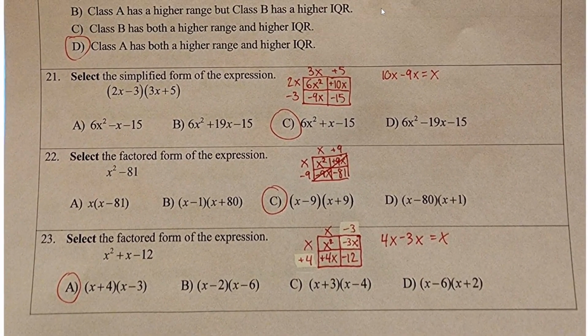Okay, number 21 through 23, at least on this page, these are all quadratic things, changing forms. So we are changing factored form into standard form. And it doesn't specifically say change it into standard form. It doesn't say to use the box method, but it does say to simplify. And if you know you have to do something, the only thing you really can do with factored form is box method, so that's what I did.